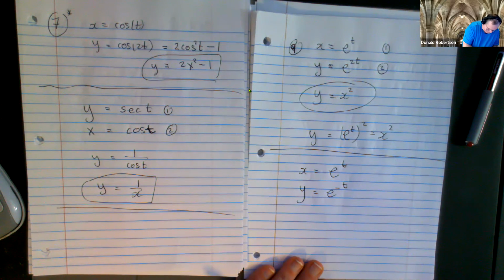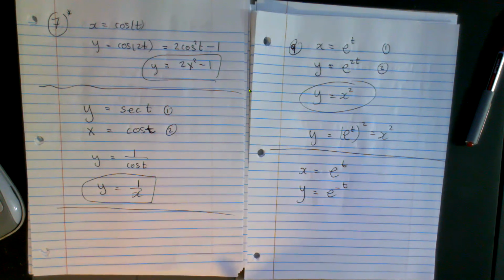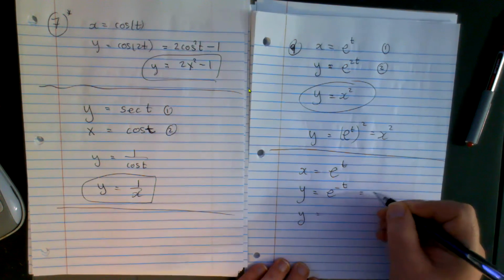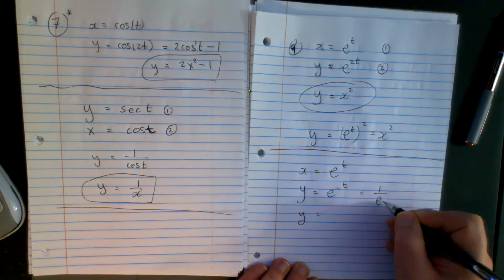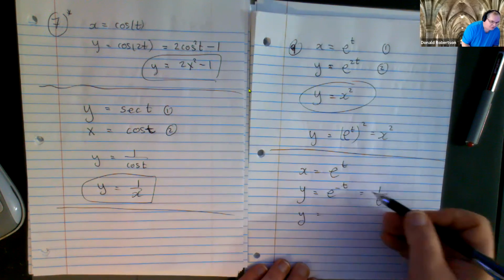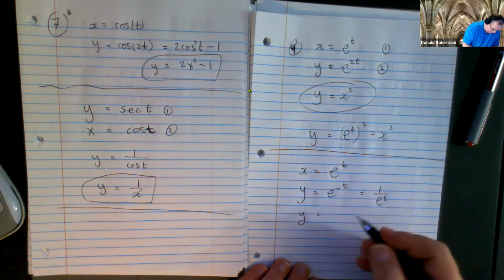I understand what you've done. Any other ideas for what it might be? I believe it would be y is equal to 1 over x. So that negative that you were thinking about really is a negative power. So 1 over e to the t, do you say that's now 1 over x?